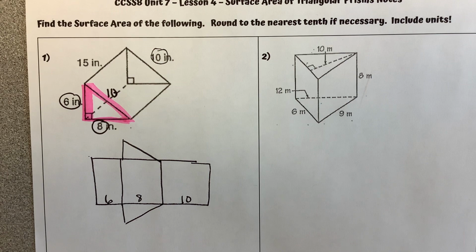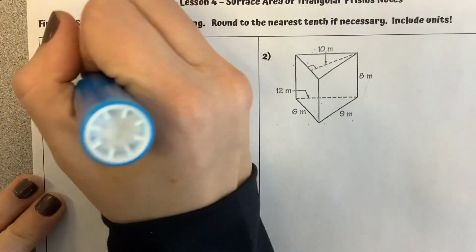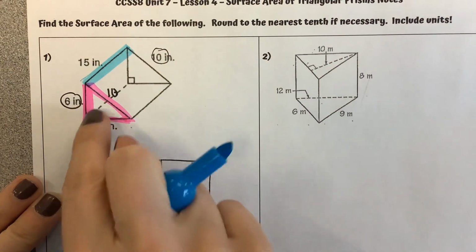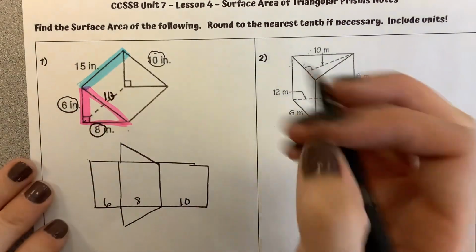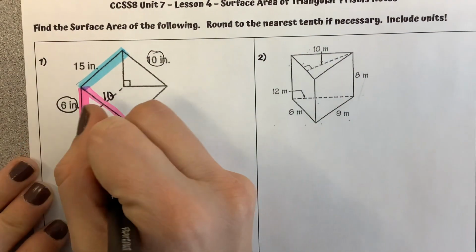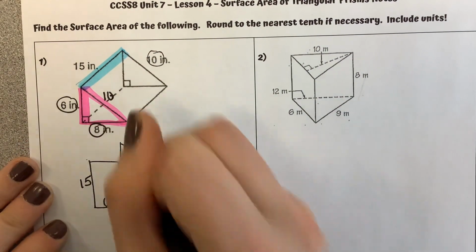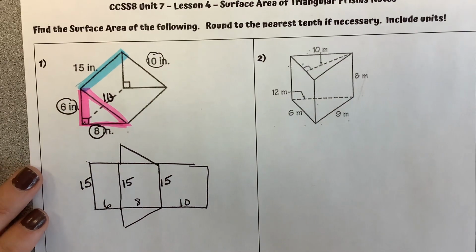So we have our small rectangle is 6, our middle rectangle is 8, our large rectangle is 10. The other length that is given to us is the length connecting these two bases to each other, our triangle in the front to the triangle in the back. That length of 15 is going to be the height of these rectangles.